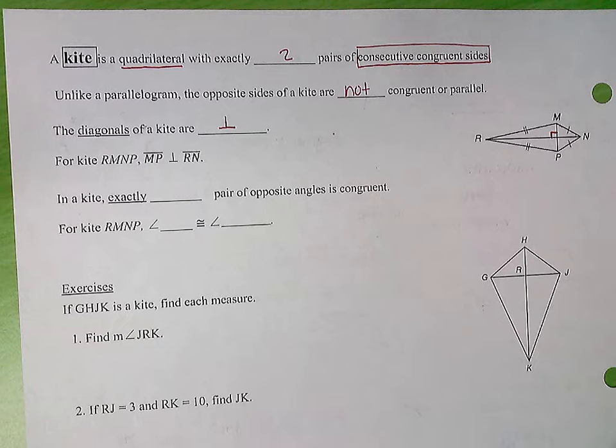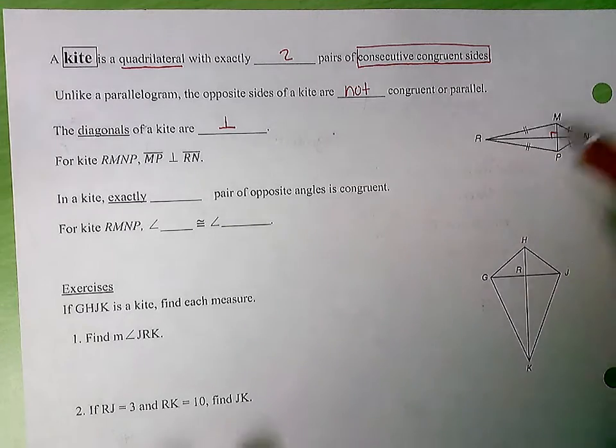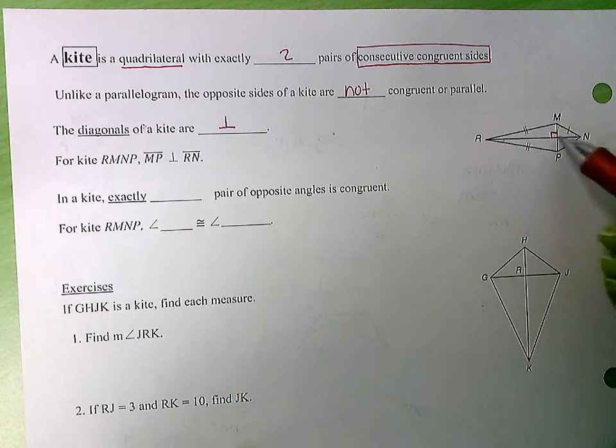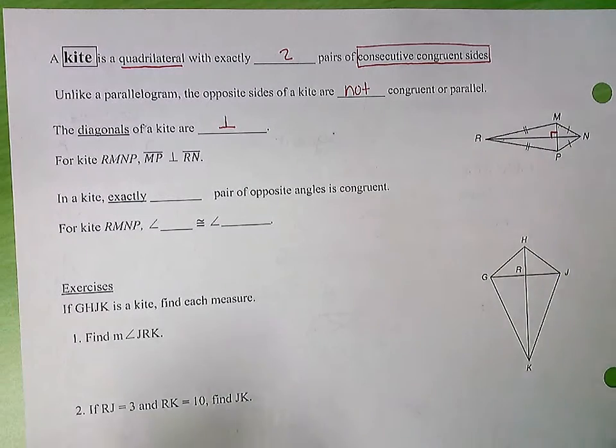Just like your rhombus and your square, you are probably going to have to use the Pythagorean theorem to solve for one of the sides. It creates a right triangle within your kite. There are 4 right triangles created there in your kite: 1, 2, 3, and 4. So if you have 2 of the sides, you can find the 3rd side by using the Pythagorean theorem.